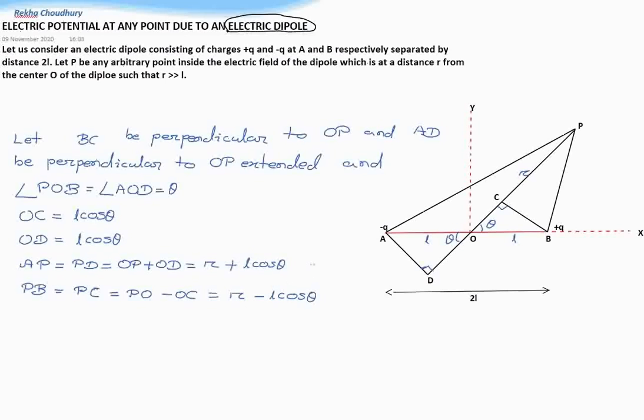Now let us write this as equation number 1 and this one as equation number 2.